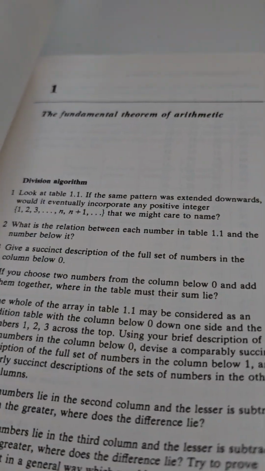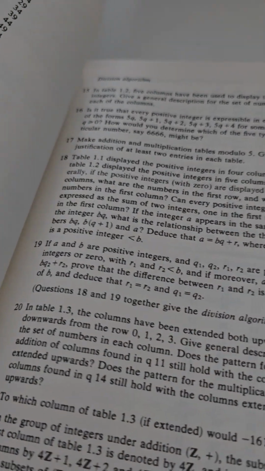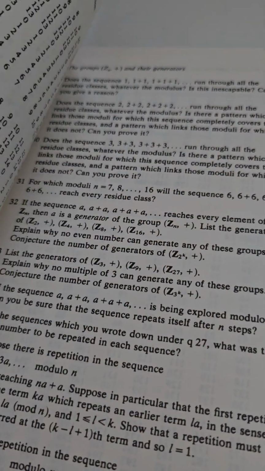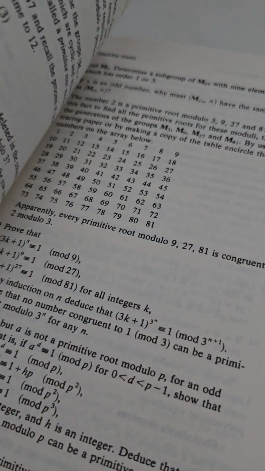So it's basically a series of exercises going through a lot of number theory. Every exercise is pretty easy. Every exercise follows from the previous one pretty trivially, but it does end up in quite some deep stuff, number theoretically.